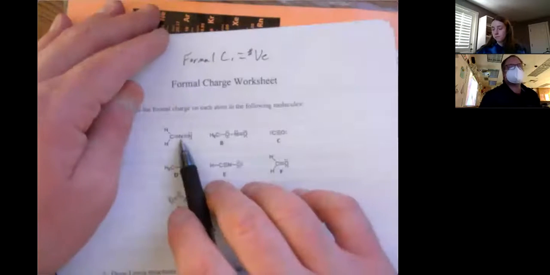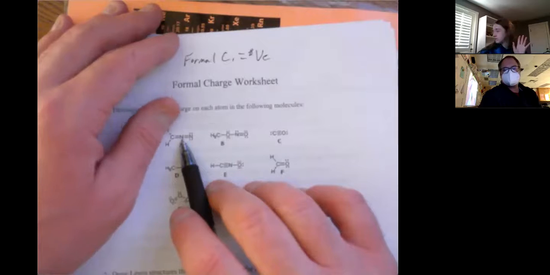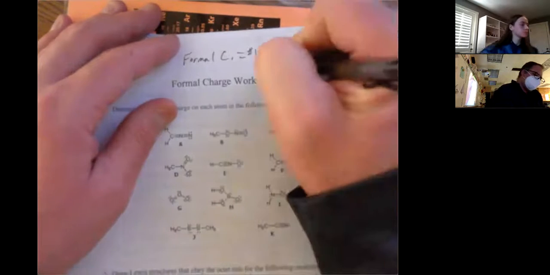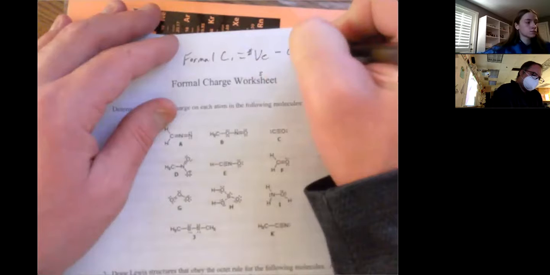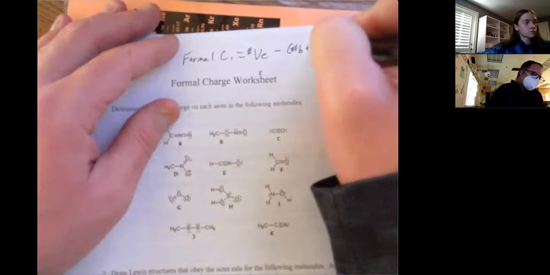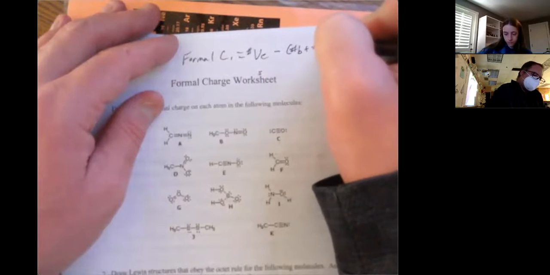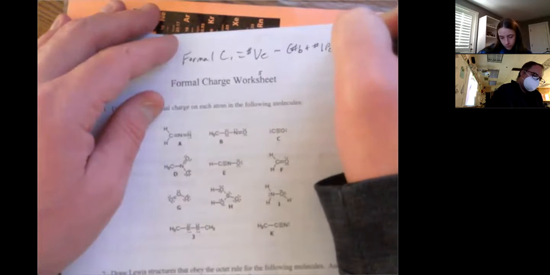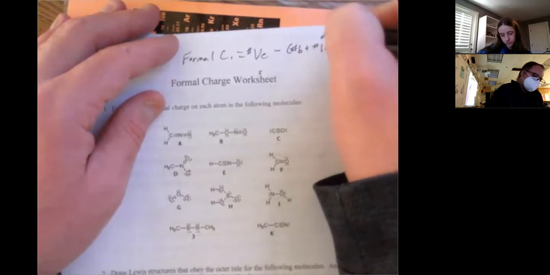How many valence electrons does a nitrogen atom have? 5. And we subtract the number of bonds and the number of lone pair electrons. Or if you want, you could say dots.